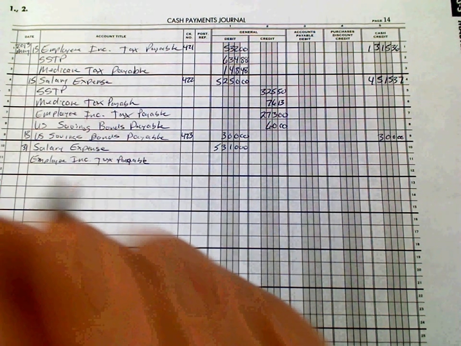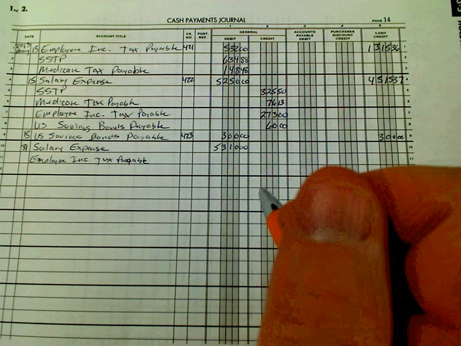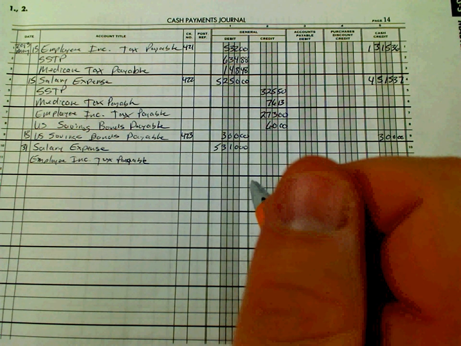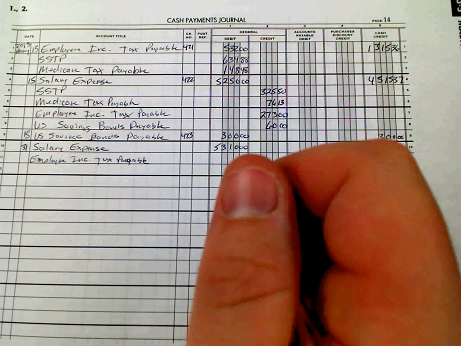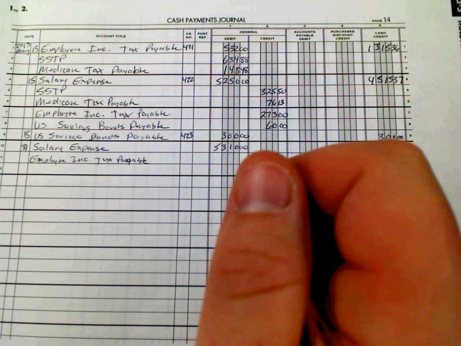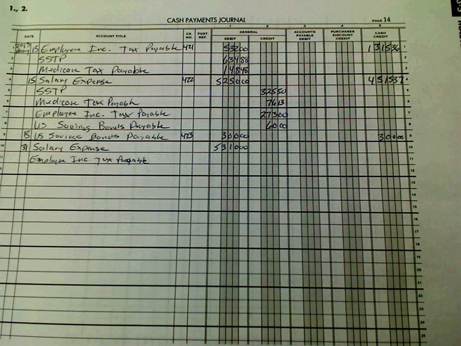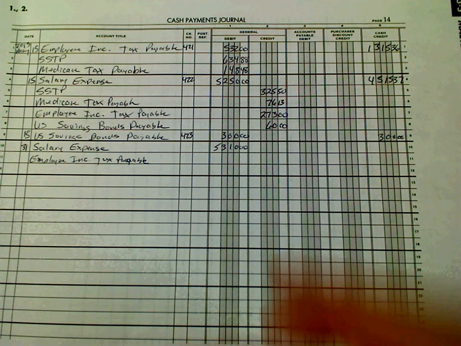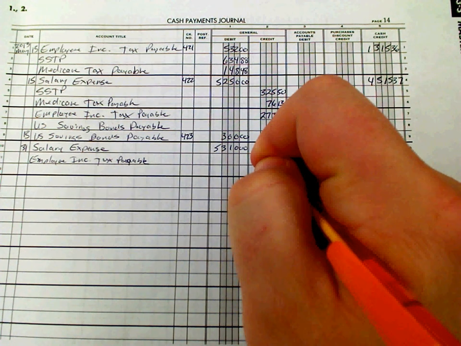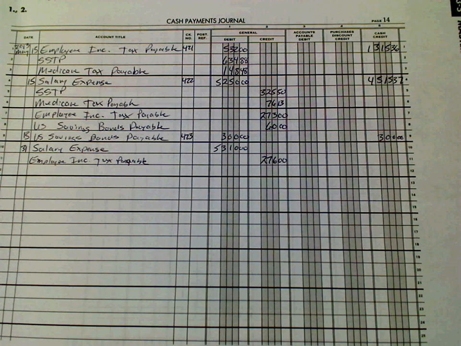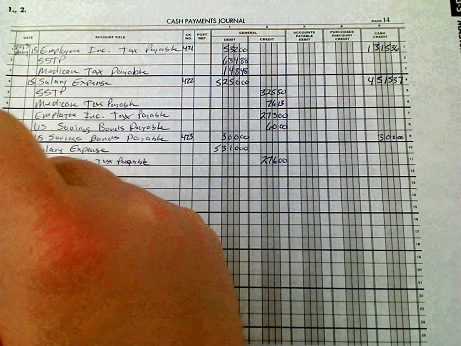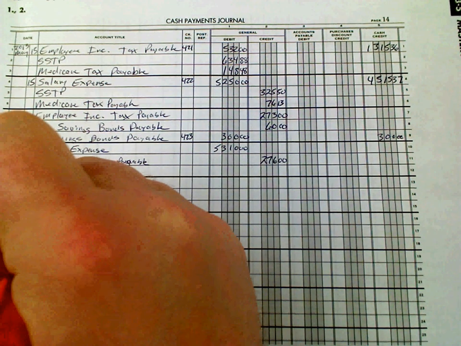Where'd you get 532? How do you figure that out? It tells you specifically in the book.